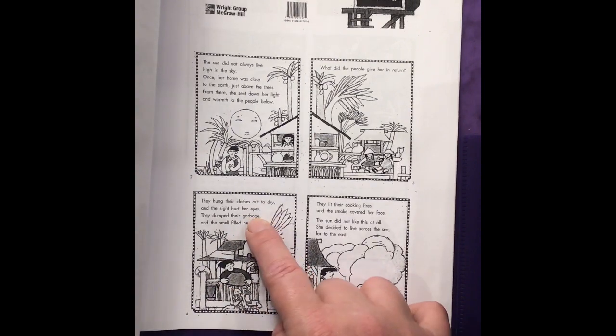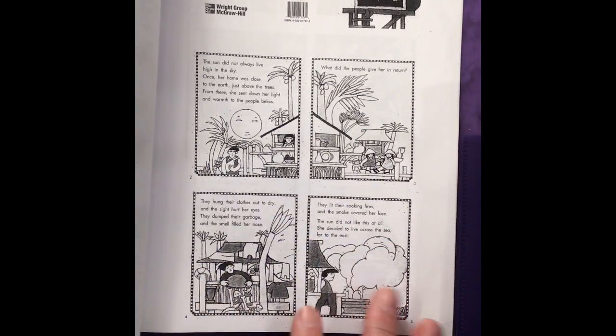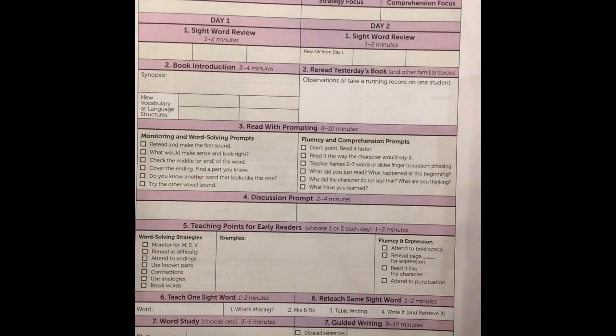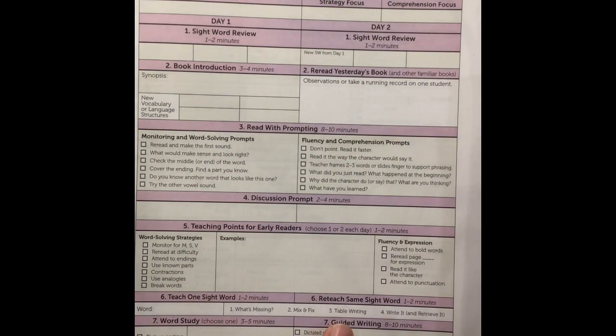And can we say it that way in English? So a lot of monitoring. We want to see monitoring at this level. So these texts are much more complicated. And that's on purpose because we want to push the child to do some more sophisticated reading. This is still a 2-day lesson plan.